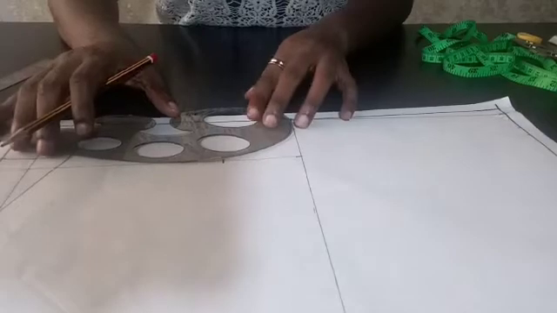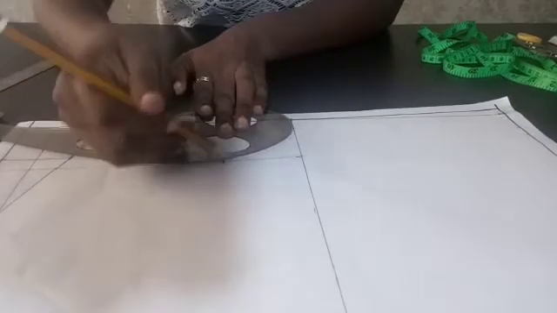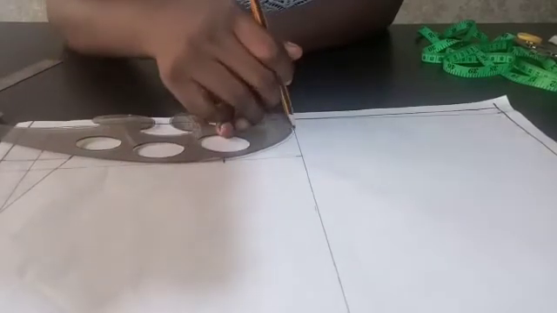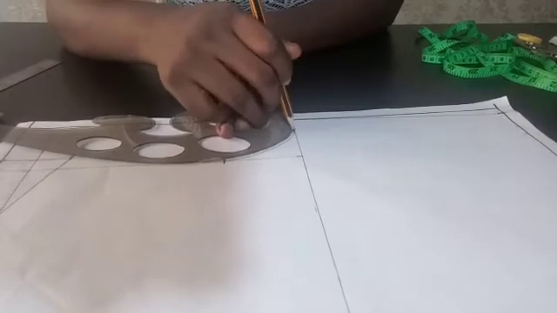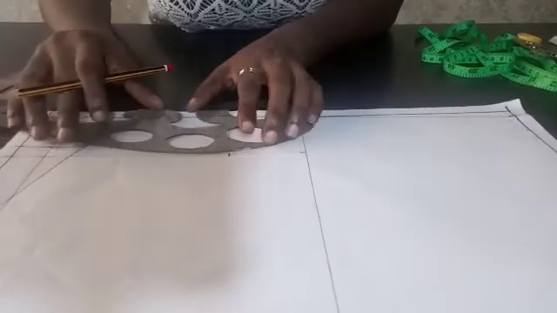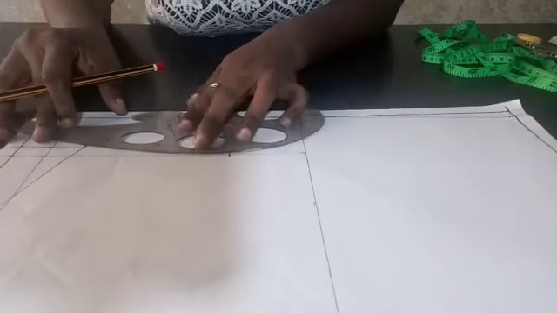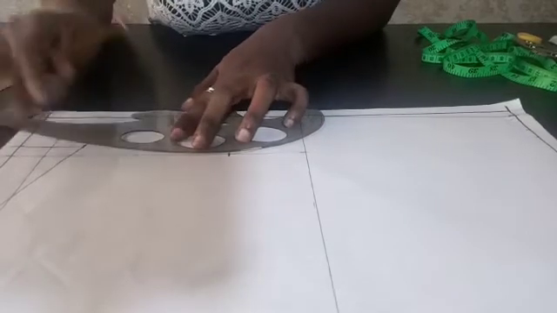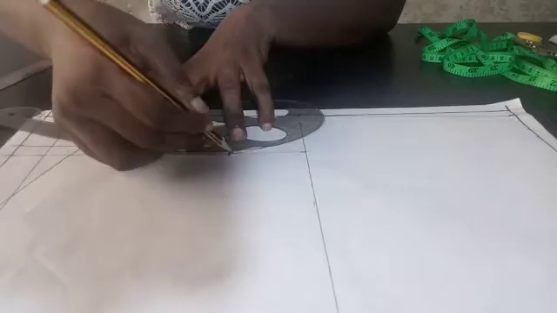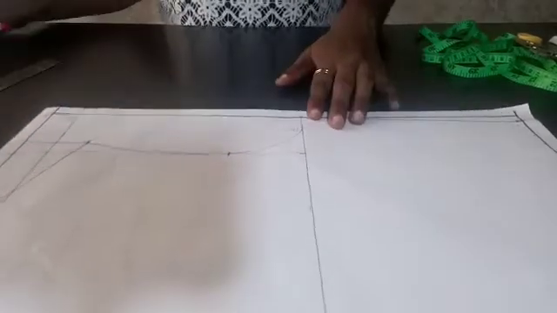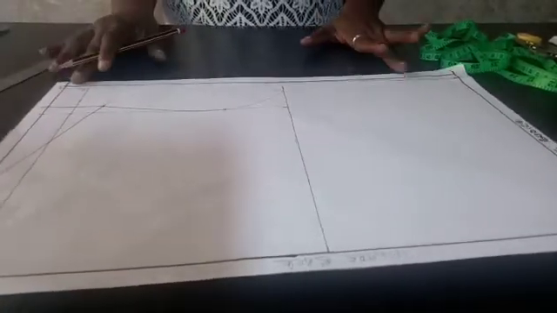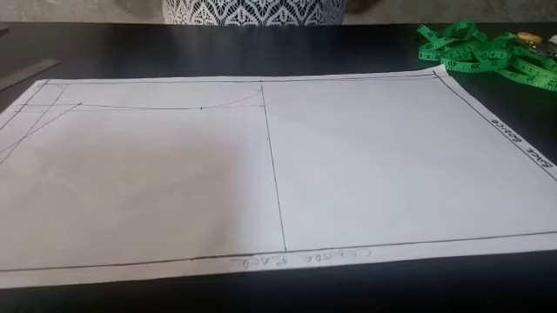So you see how it connects nicely. So this connects to this. So once it touches that line, you can stop, and then this connects to this nicely. Yeah, so right there I have my armhole. So it looks already like our back bodice is set.